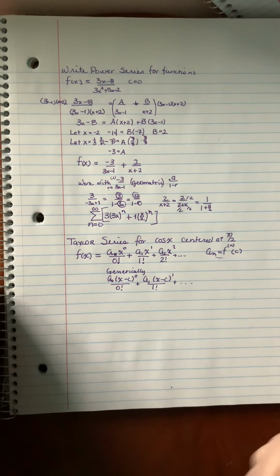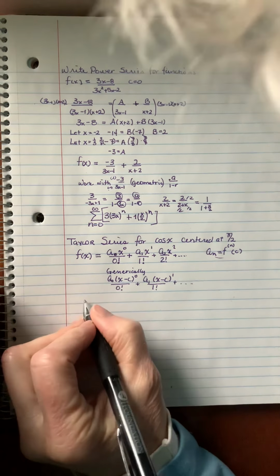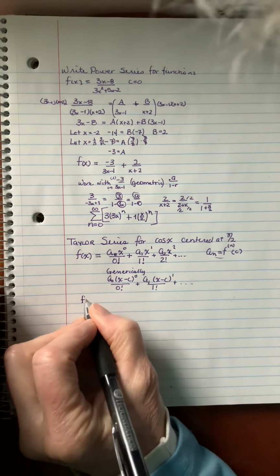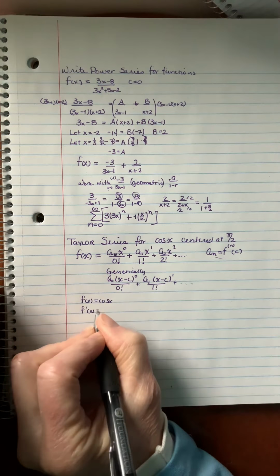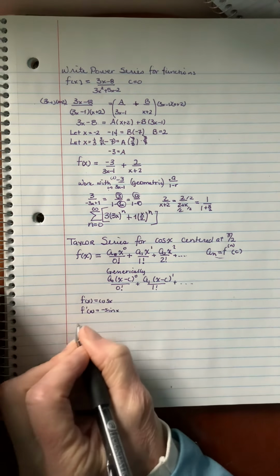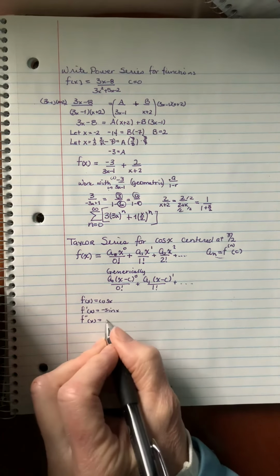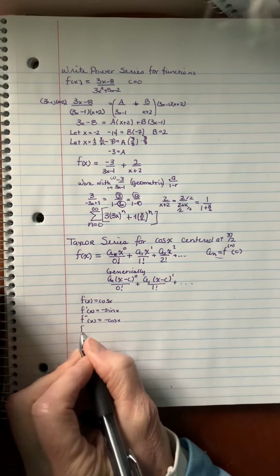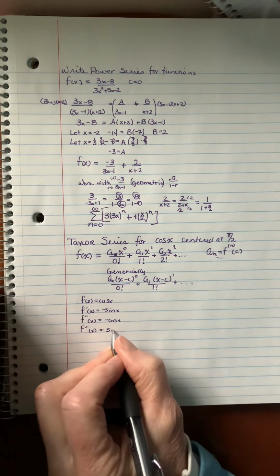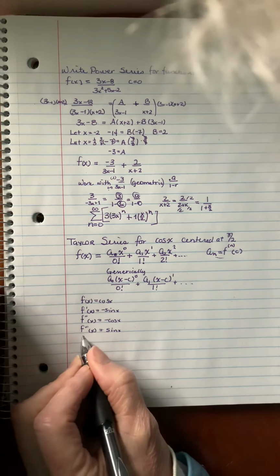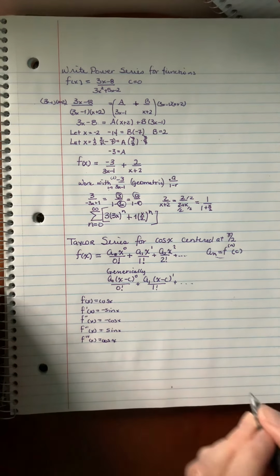What we need to do to get our cosine function centered at pi over 2 is we've got to find some derivatives. So if f of x equals cosine x, then f prime of x is equal to minus the sine of x, and f double prime of x is equal to the derivative of minus sine, which is minus cosine x, and f triple prime of x is equal to the derivative of minus cosine, which is sine. Then f fourth prime of x is equal to cosine, and this pattern starts over again.